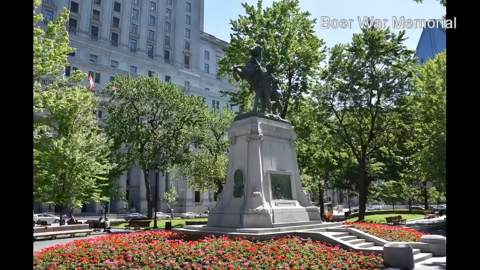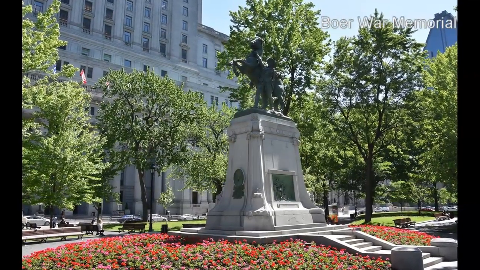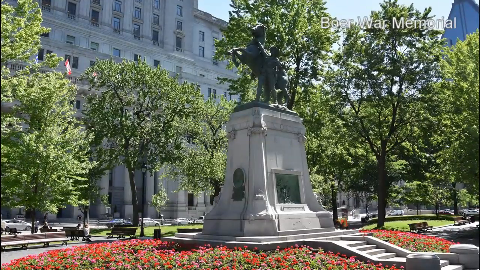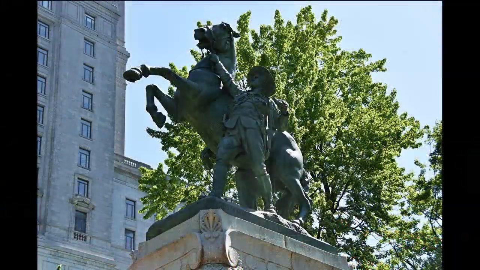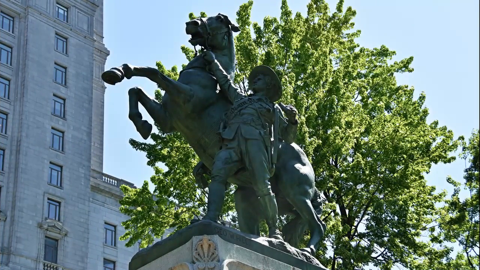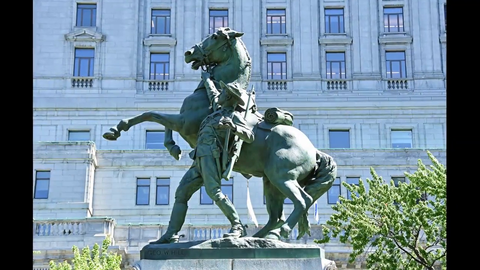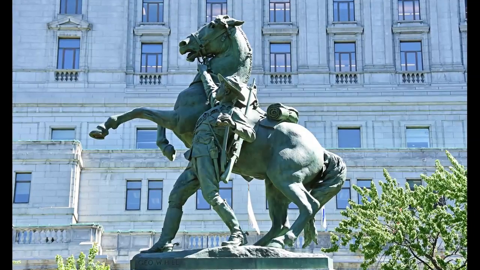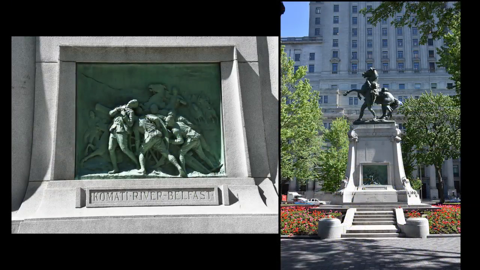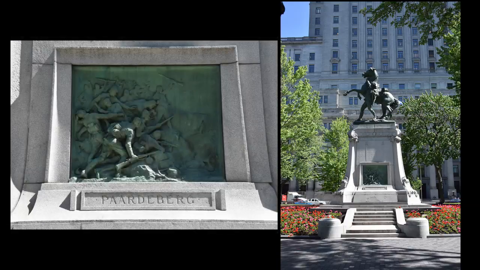The Boer War Memorial, located in the center of the square, is the only equestrian statue in Montreal, and typically it is not mounted but restrained. The Boer War was widely unpopular in Quebec society, viewed as an imperial war. Around the base of the statue there are copper reliefs and the names of each battle.